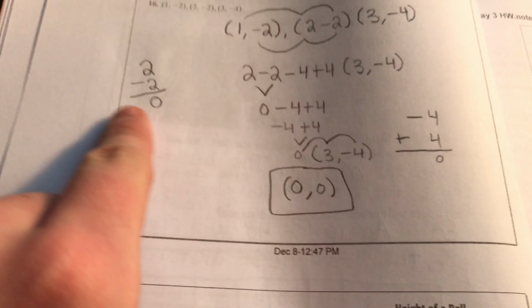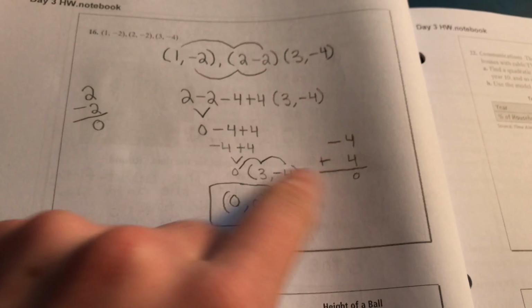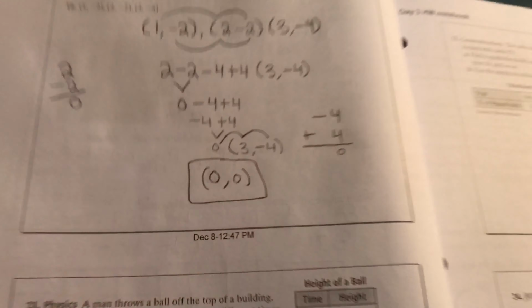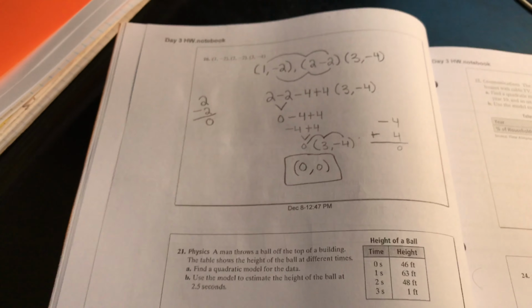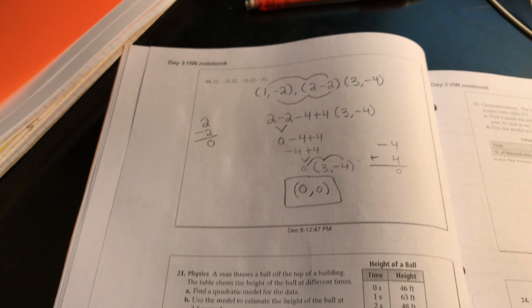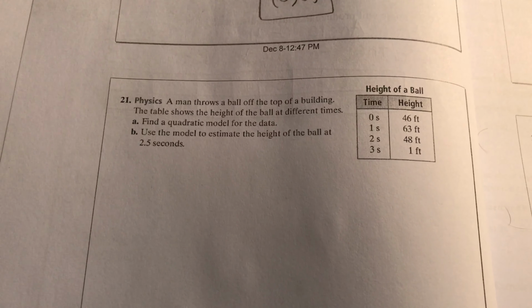Now, Zach, that's not enough work. So 2 minus 2, you write that there. And then your negative 4 plus 4, and you write it there. Boom, full credit. Because teachers, you know, they just walk around and see if you did it. A man throws a ball off the top of the building.